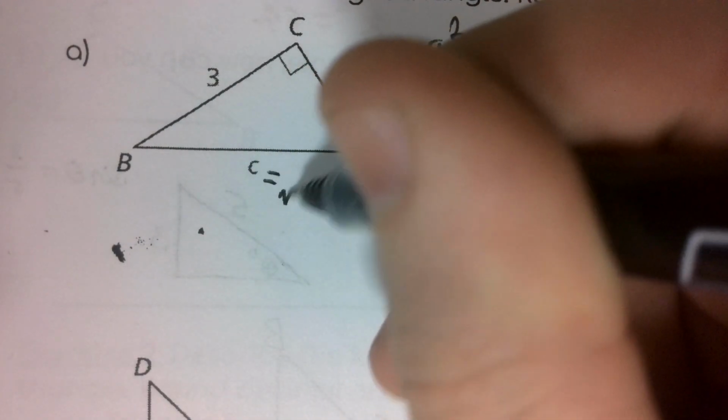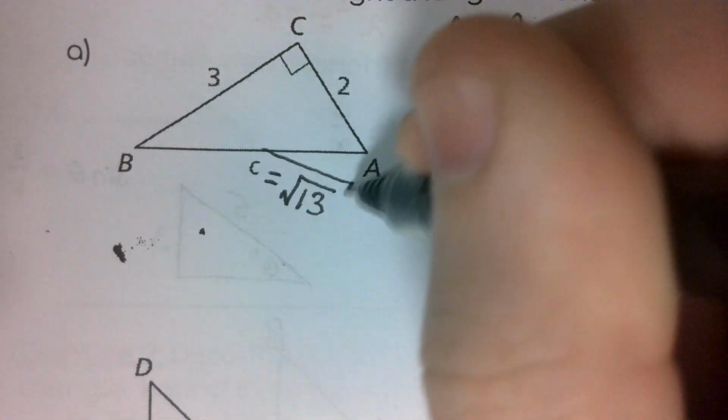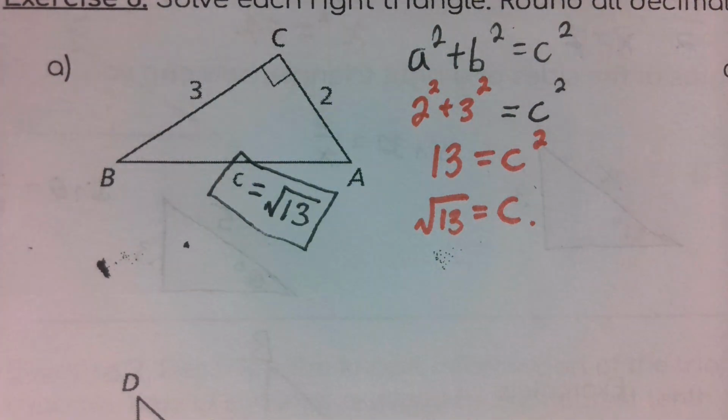Should we simplify this square root? Well, we should try to, but this one actually can't be simplified any further. Why not? Well, because 13 can't be split up into two squares. There are no two numbers that could multiply to make 13 besides 1 and 13. So there's no need to simplify it.